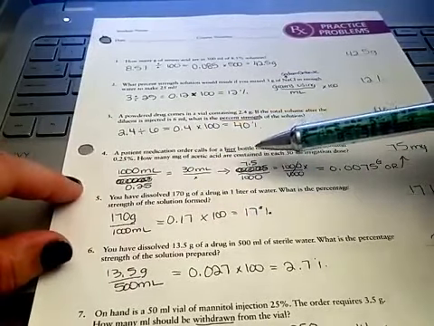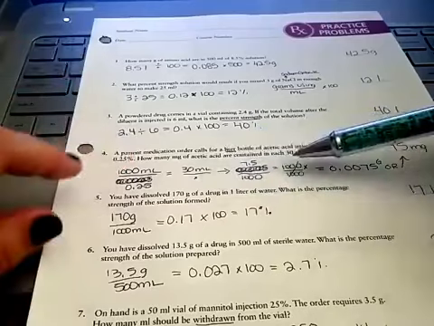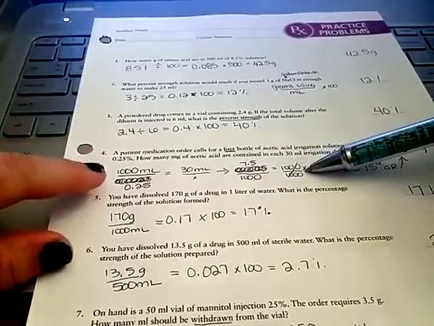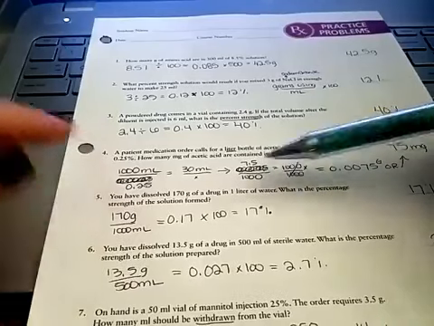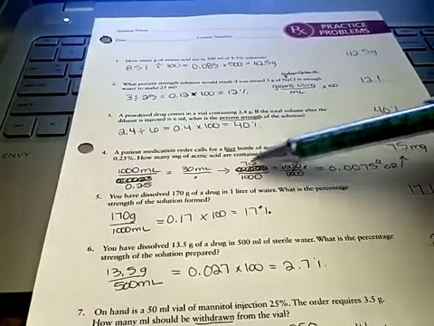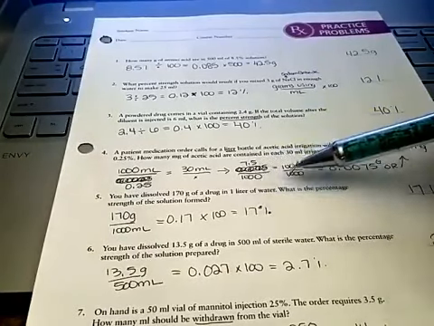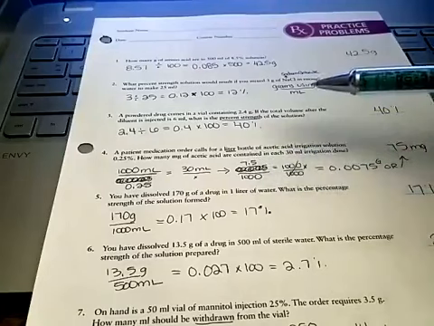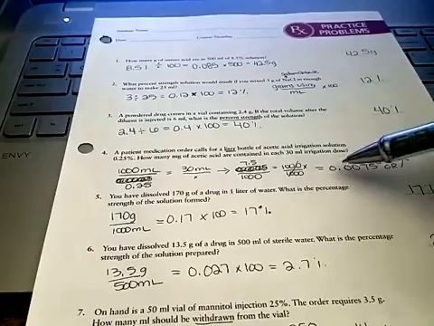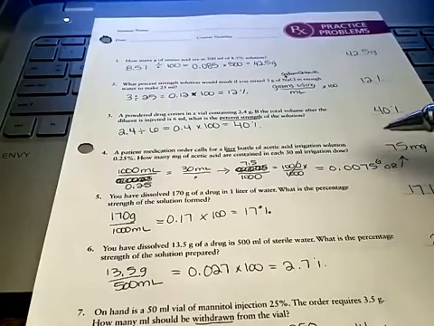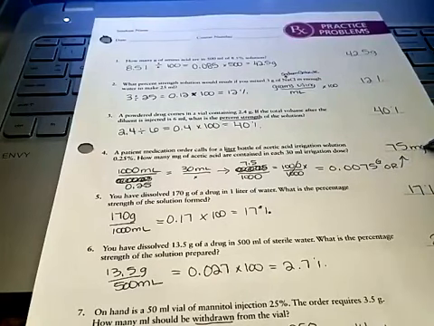So you do your 1000x is equal to 0.25 times 30, which is 7.5. Divide each side by 1,000, so you get 7.5x. And this answer that you get is going to be 0.0075 grams, or translated, 75 milligrams.